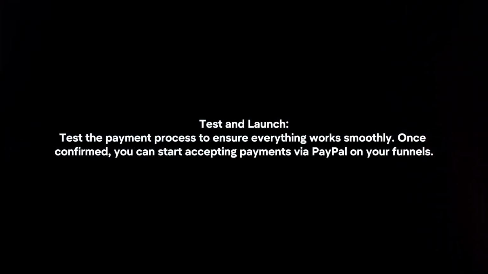Test and launch. Test the payment process to ensure everything works smoothly. Once confirmed, you can start accepting payments via PayPal on your funnels.